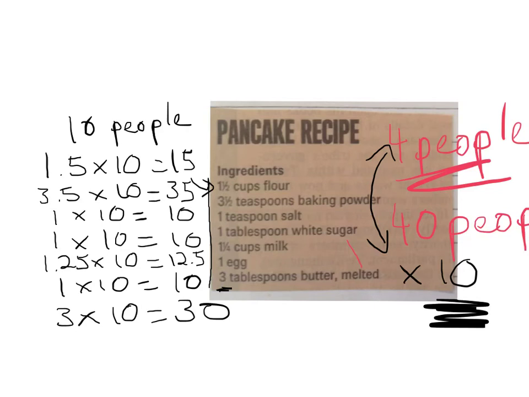So what I've done here is I've kept everything in the same ratio. By multiplying these numbers by 10, I've kept the same ratio to make sure the recipe stays the same, so that it tastes the same as if I was cooking for 4 people.